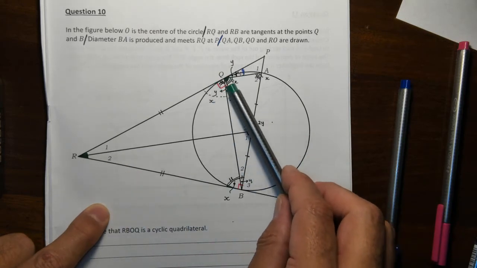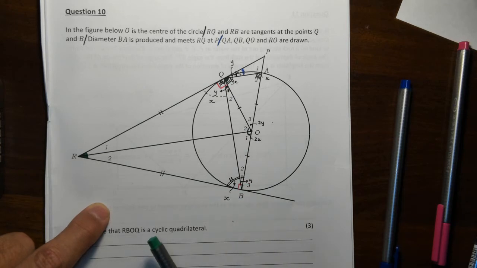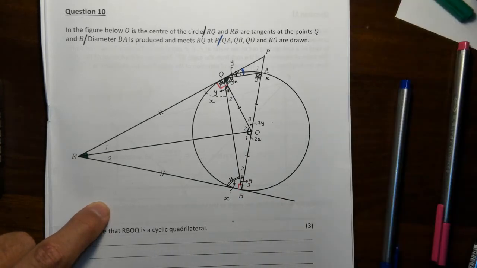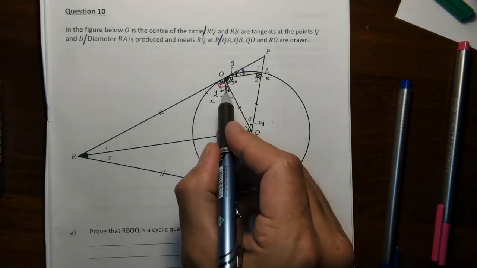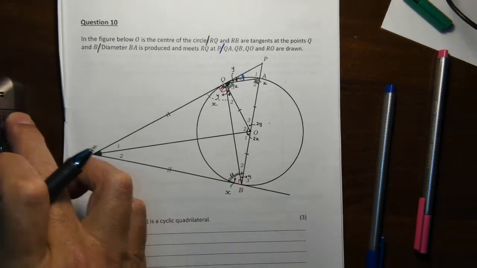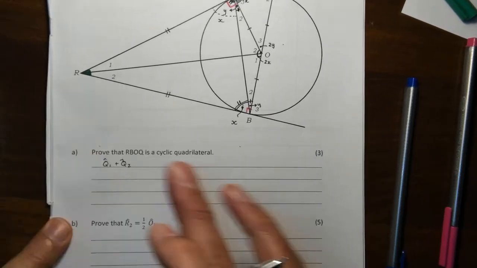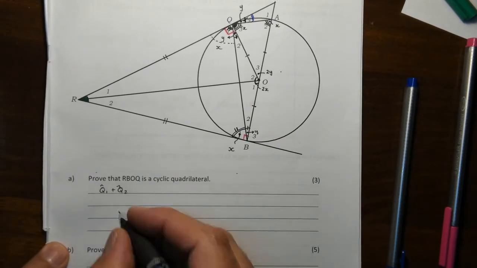We know that this combination there is 90, and that combination is 90. I think that's going to be quicker for us to do. So let's work with that. Angle Q1 plus Q2, just zoom out here, Q1 plus Q2 is 90 degrees.